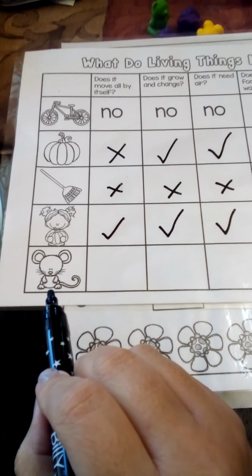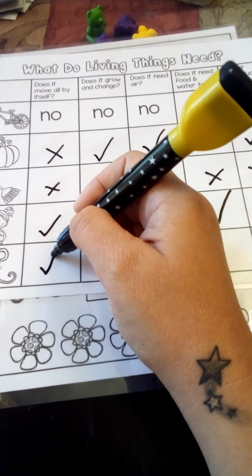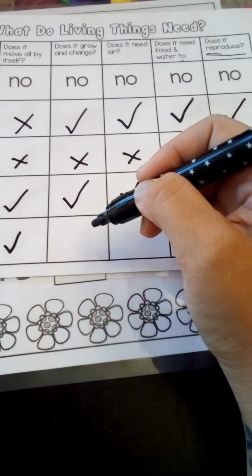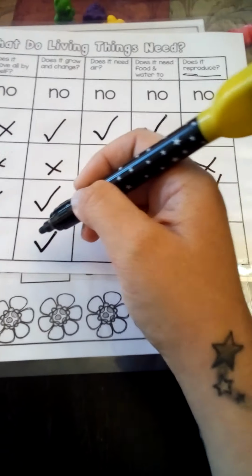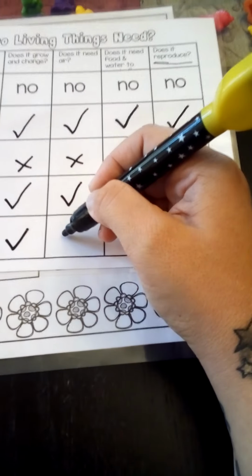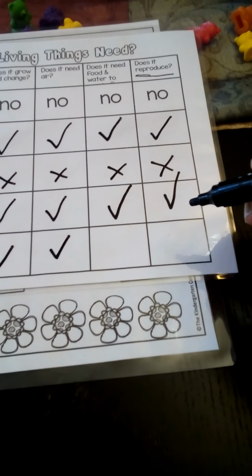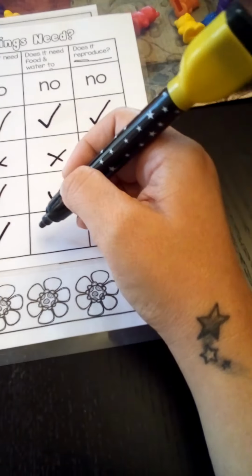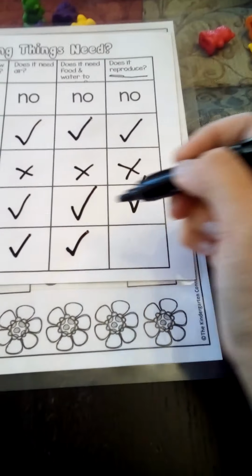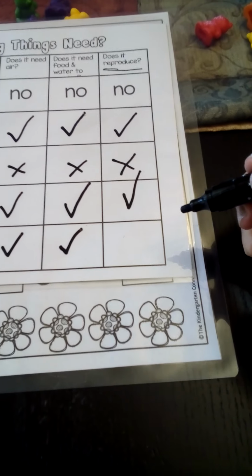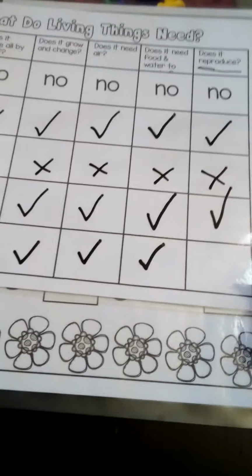Okay, what about this cute little mouse? Does it move by itself? He sure does. Does he grow and change? Yep. Does it need air? Does it need food and water? He sure does. He eats cheese, right? And does he reproduce, make more mice? More mouses? Yes, so he is a living thing.